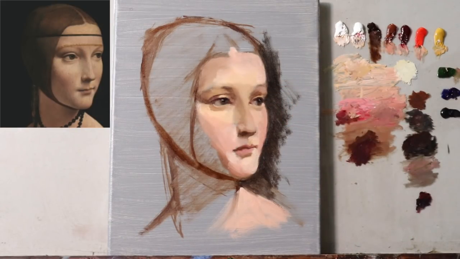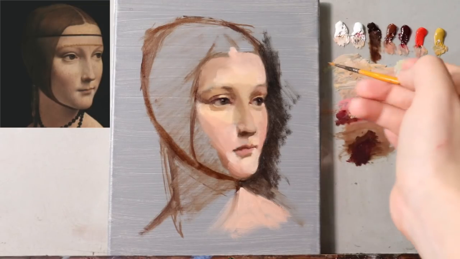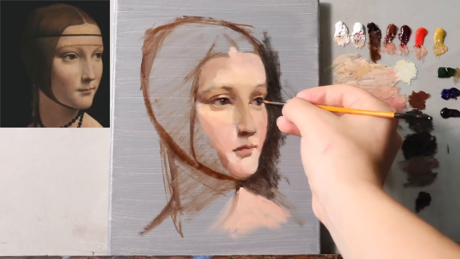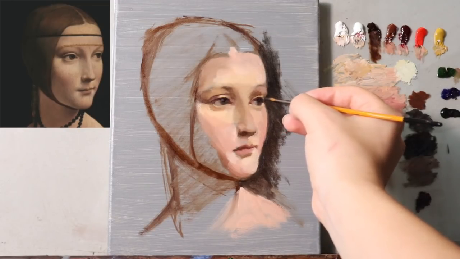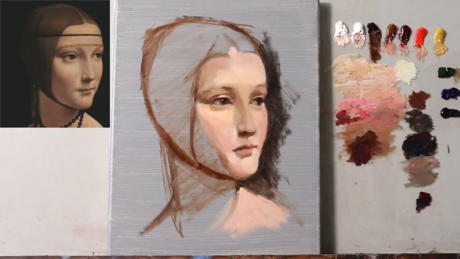Okay, stand back. I think the highlight's a little too strong. I'll clean off the brush again, off camera. Ultramarine. This highlight was a little too strong. There we go. Now it's a little more subtle, I think. So a little bit of burnt umber, yellow ochre. I want something that's kind of neutral, warm gray.